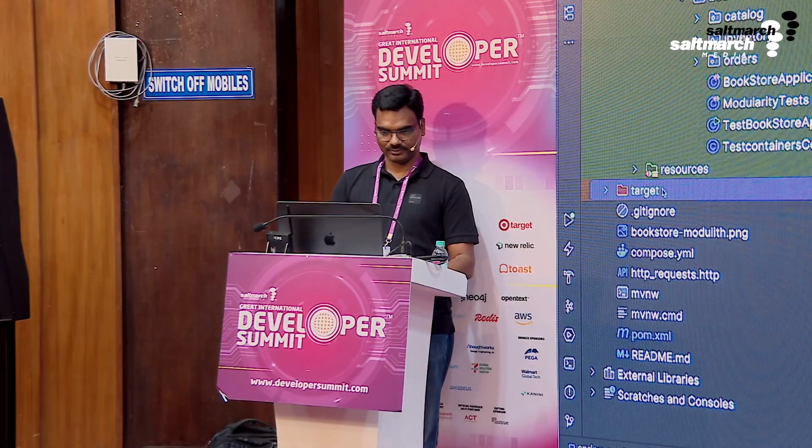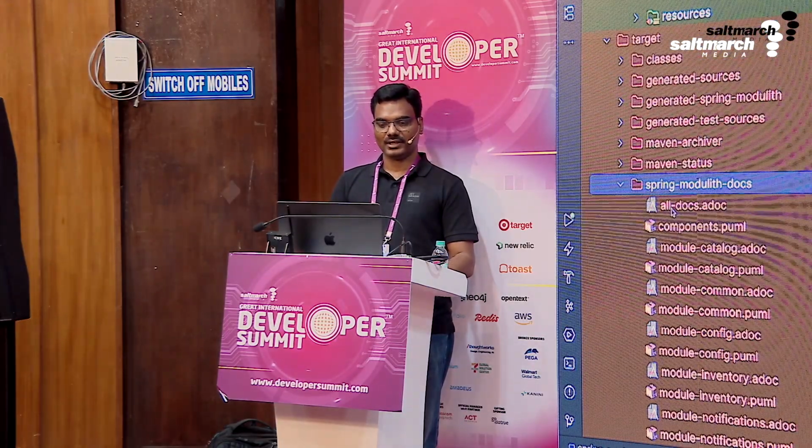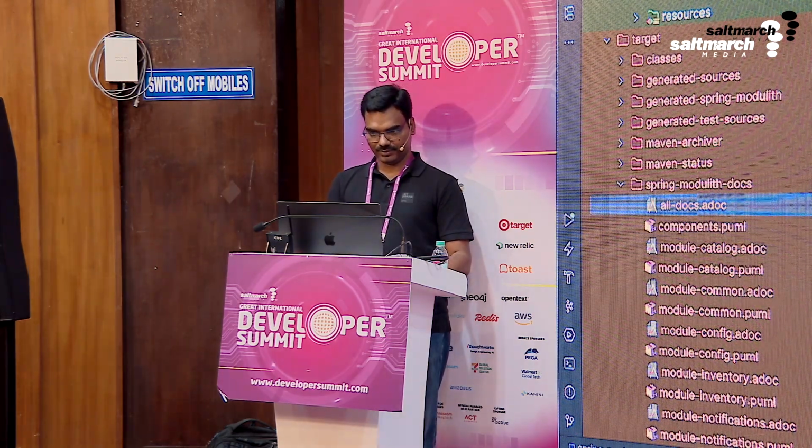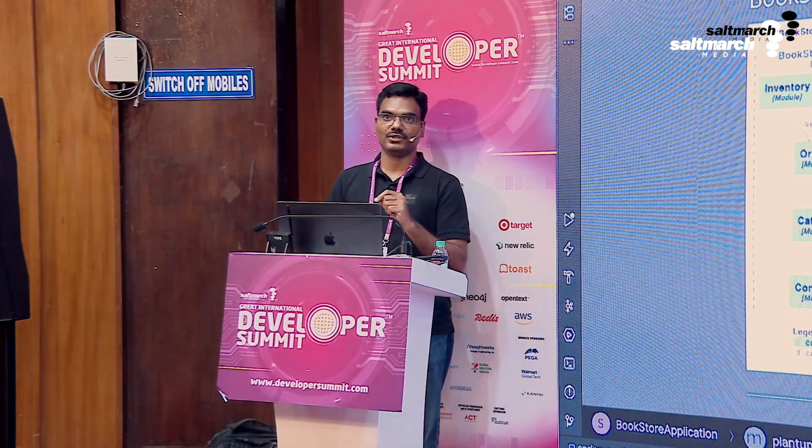So when you run that, it's going to generate Spring Modulith docs. And if you open it, you can see it automatically generated this diagram that says notification and inventory modules listen to events published from the orders module.